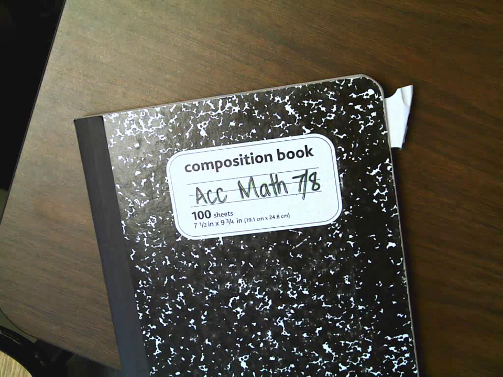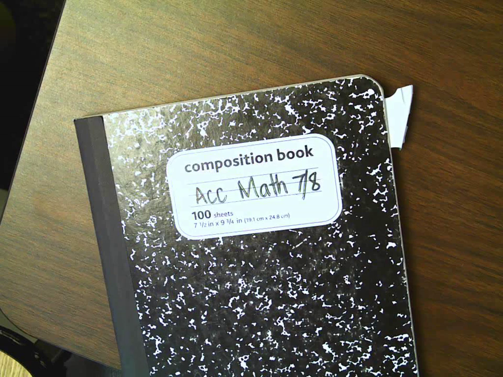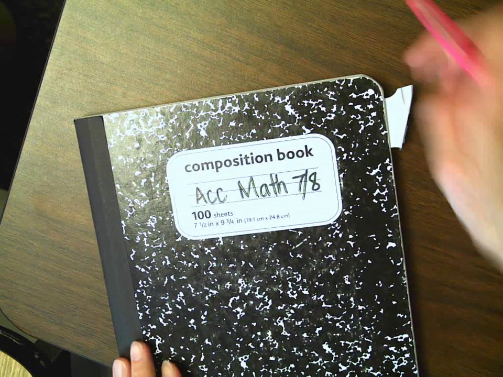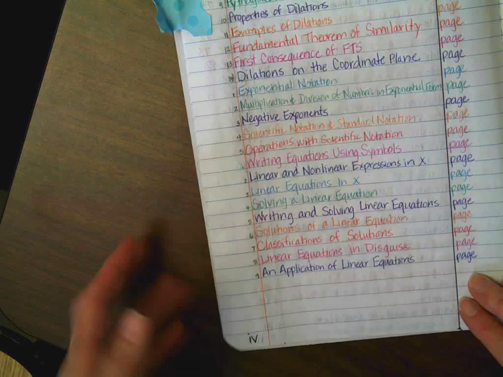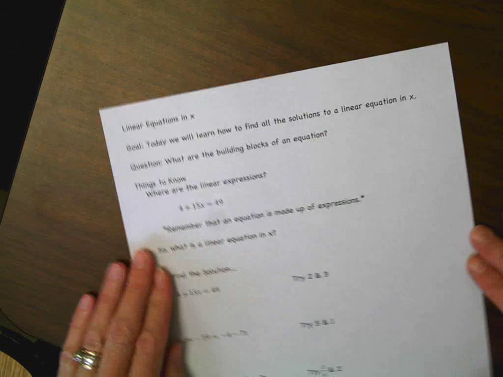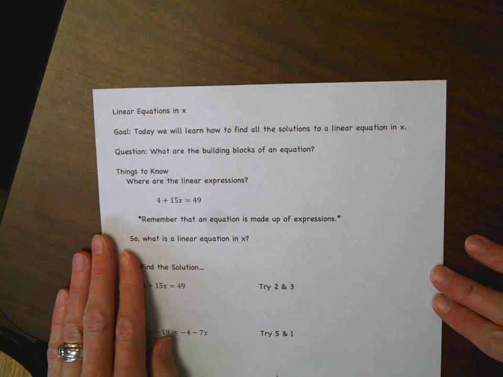We are working in Module 14, and this is Lesson 3. Module 14, Lesson 3 is called Linear Equations in X. Let's take a look at this. Linear Equations in X. Our goal for today.